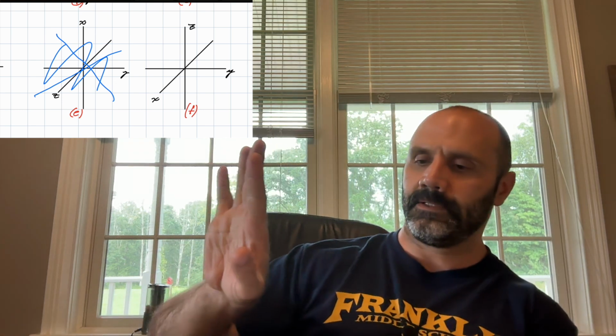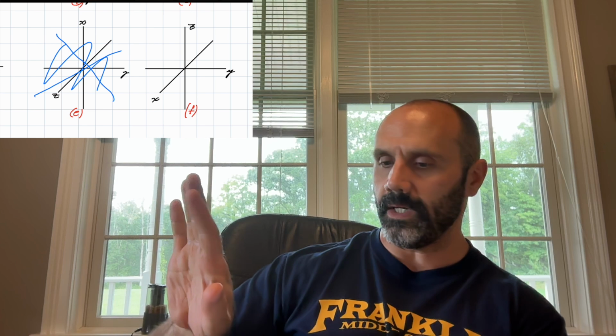Okay. And then we follow the same system for F. X comes out of the page. Bend my arm here. X coming out of the page, Y to the right of the page, and then Z is towards the top of the page. That works. That is a right-handed coordinate system.